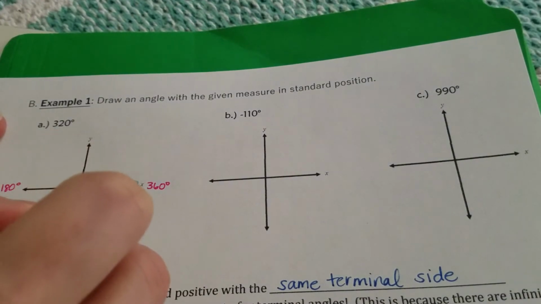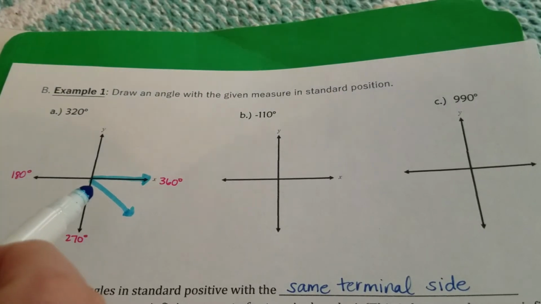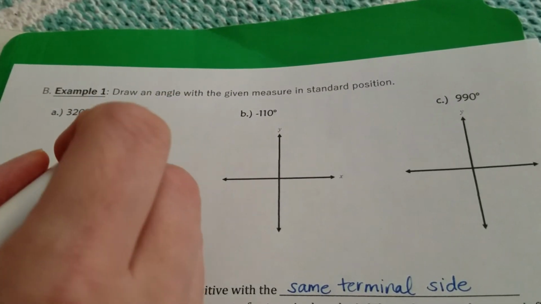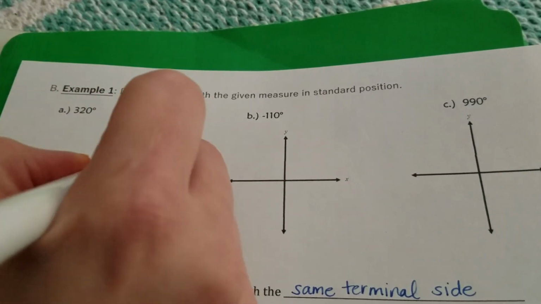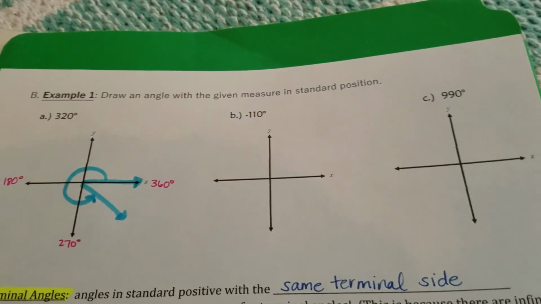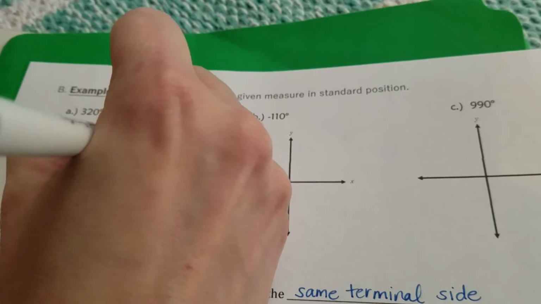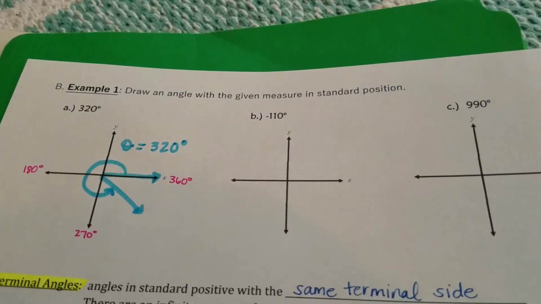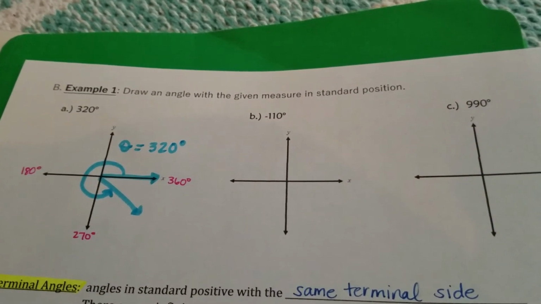And that's where your estimation comes in. Obviously, it should be in quadrant 4. And then you're going to put your theta value in. So you would just draw your arrow like this, and then you will label it as theta equals 320 degrees. Theta is a symbol we're going to be using a lot for the angle measure.